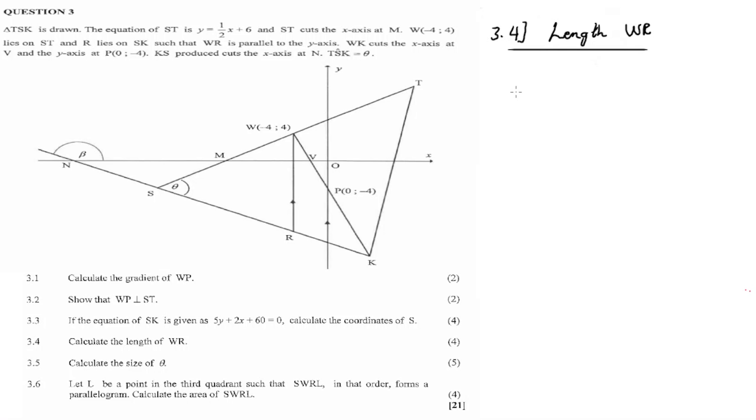Using the equation of SK, so SK is 5y plus 2x plus 60 equal to 0. Remember, we have SK here, right? So the x coordinate for R: because this line is parallel to the y-axis, W and R will share an x coordinate. So x is equal to minus 4 for the coordinate of R. Now I want the y coordinate for R.